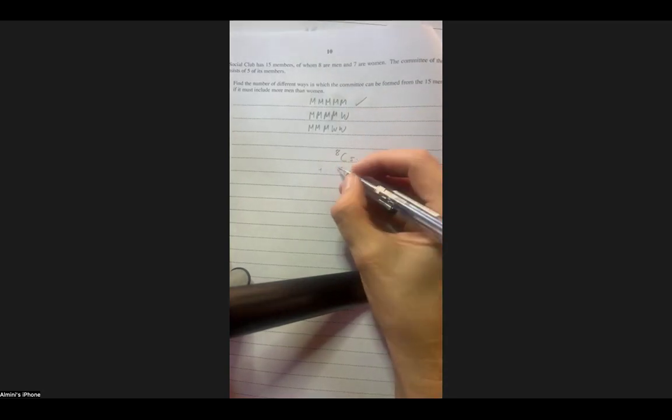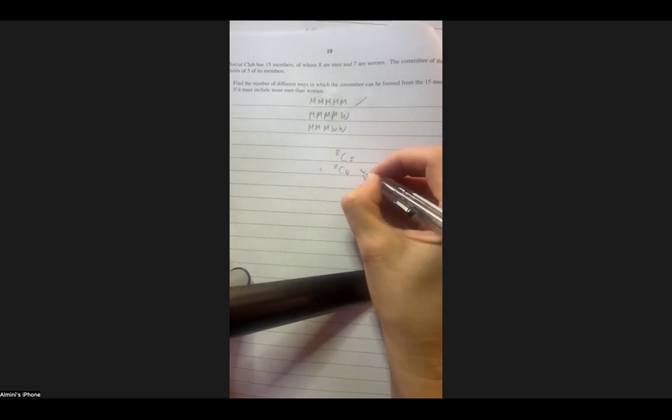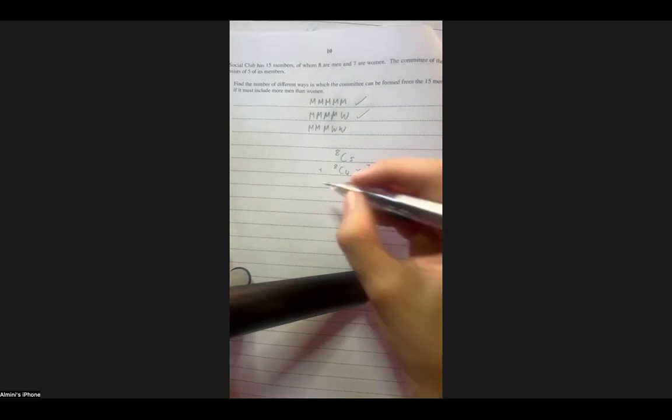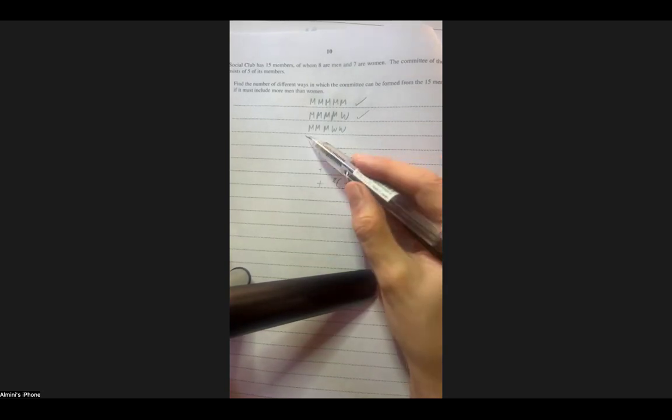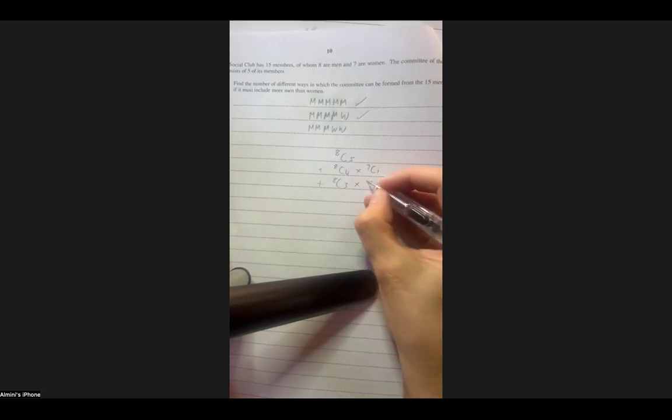That's this scenario done. Then I'm going to add: what if we take the 8 men, but we only choose 4, and then we take the 7 women and we choose 1. Then we've got this scenario sorted. And then I'm going to add 8 choose 3, 8 men choosing 3, times the 7 women, and I choose 2.